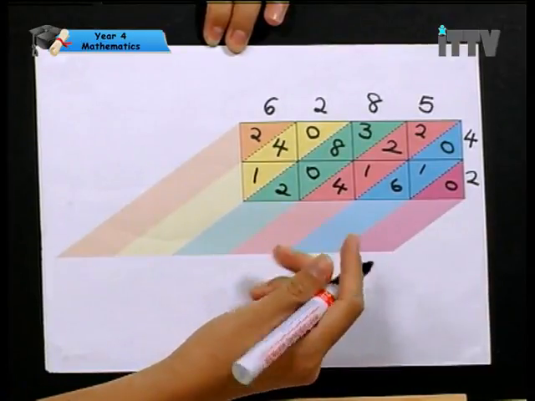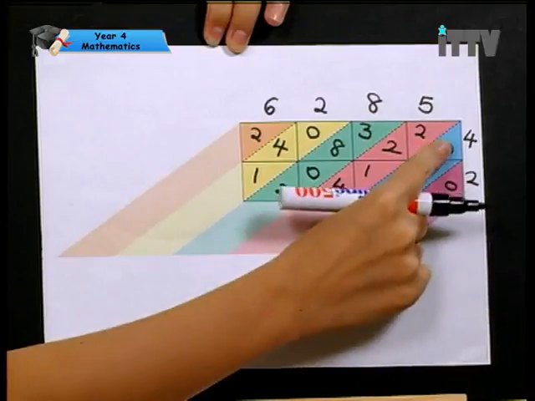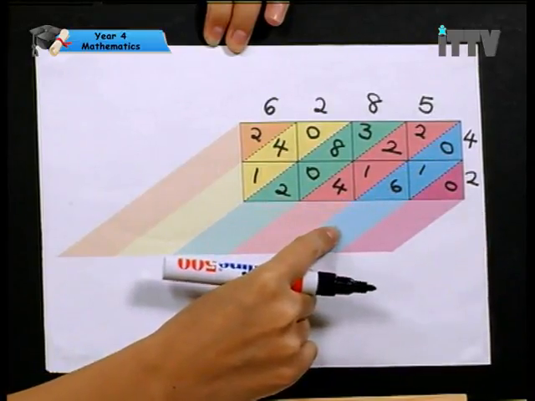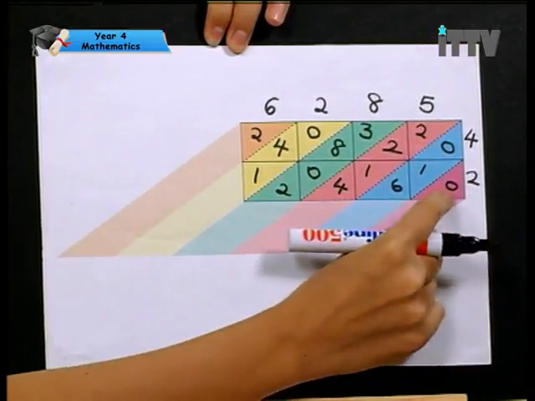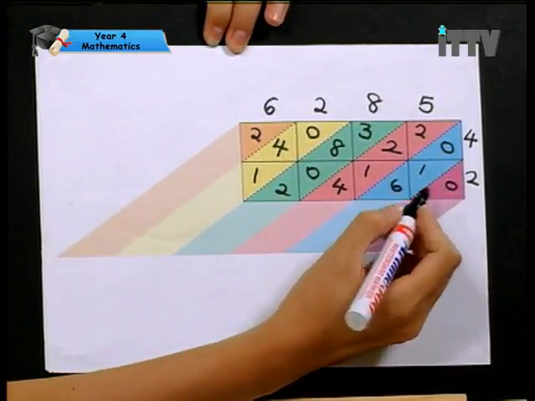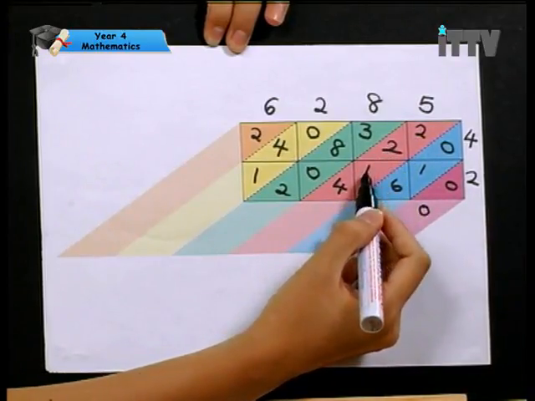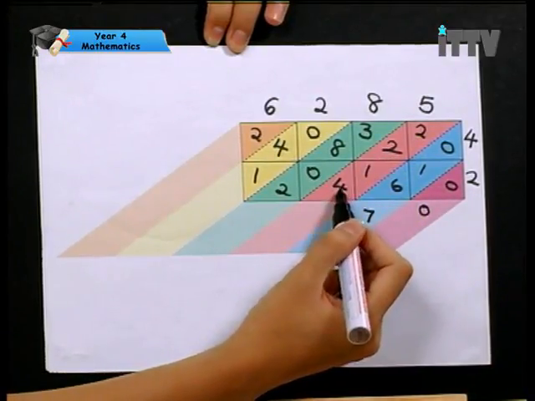After we have done that, we add according to the colors, okay? The diagonal columns. 0 here, so 0. 0 plus 1 plus 6 gives us 7. 2 plus 2, 4. Plus 1, 5. Plus 4, 9.